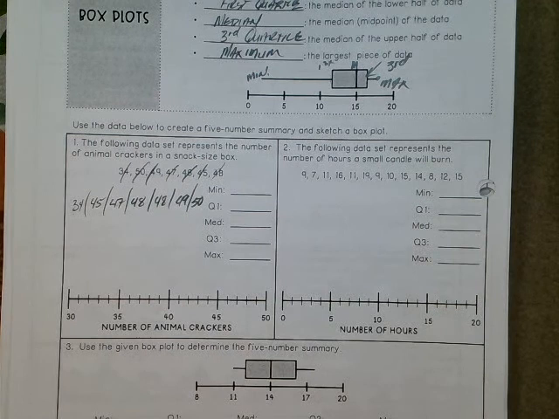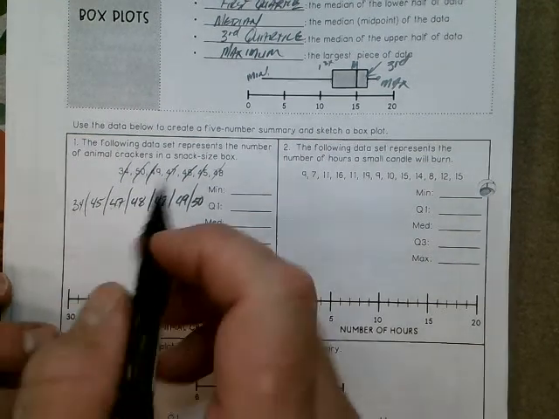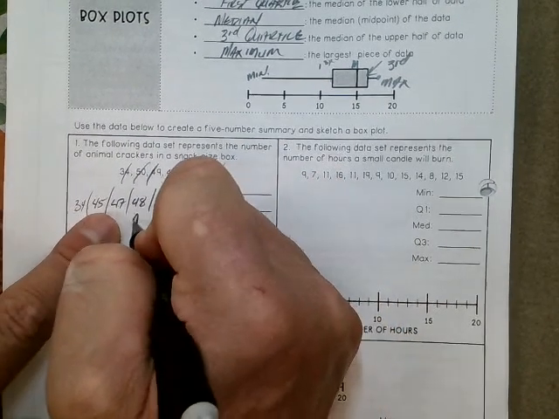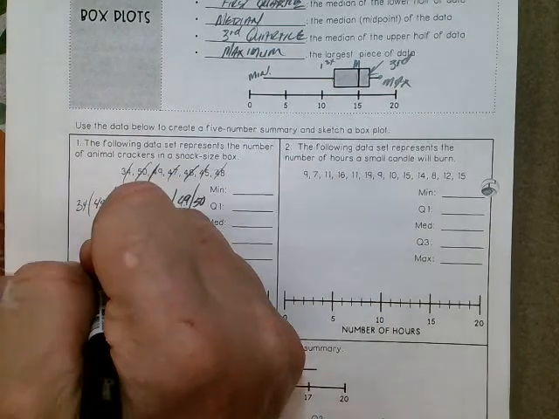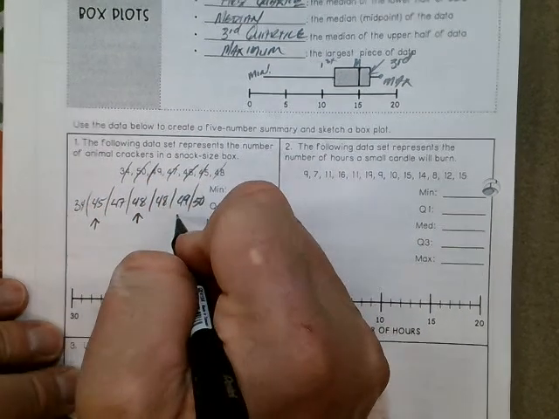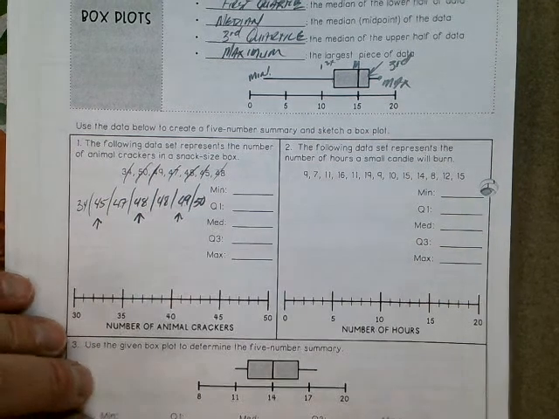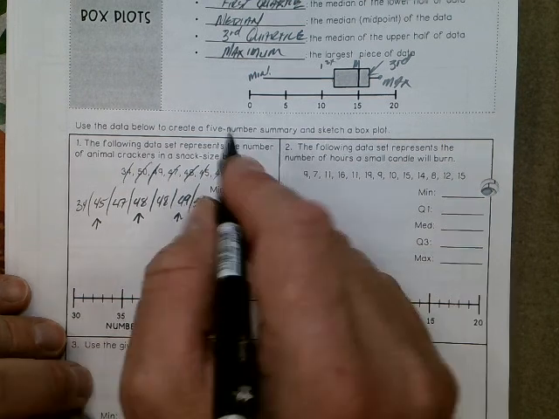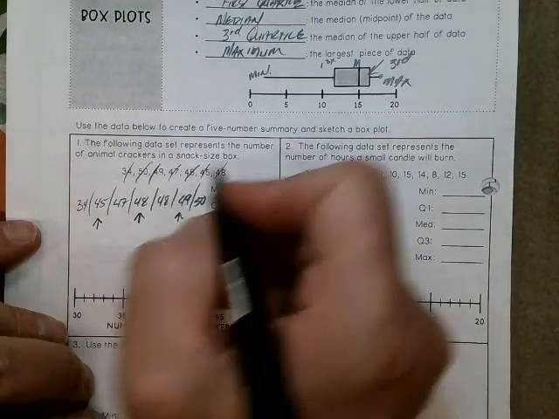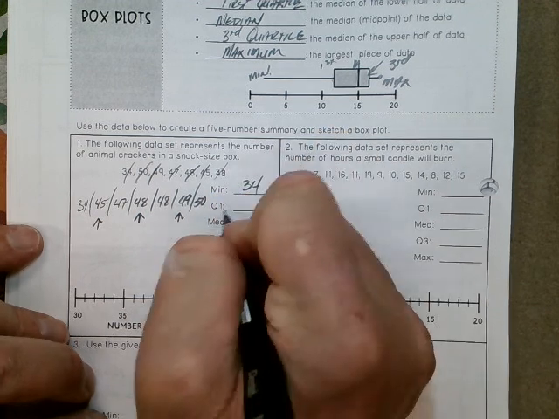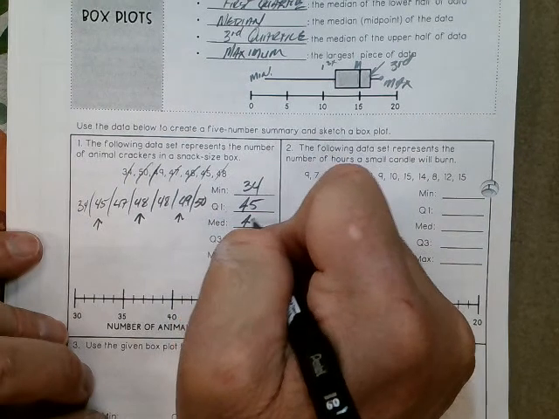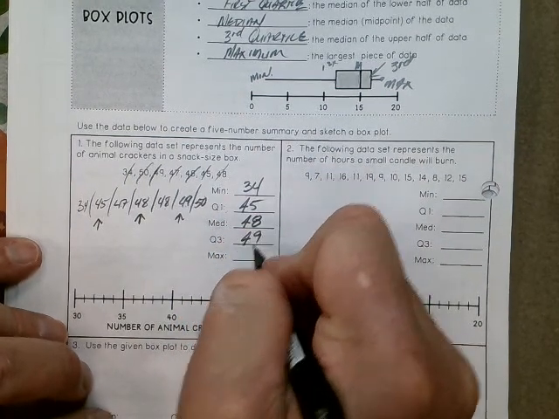We're in good shape. When I do a box plot, I take care of all of my logistical stuff first. So what I'm going to do here is find the median. Here and here, here and here, here and here. There's the median. First quartile would be there. The median of the top half, the third quartile, was there. Now we write our information down to the right. The minimum is 34. Quartile 1 is 45. The median is 48. You're getting the idea.